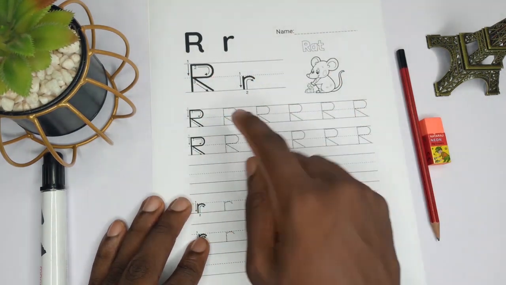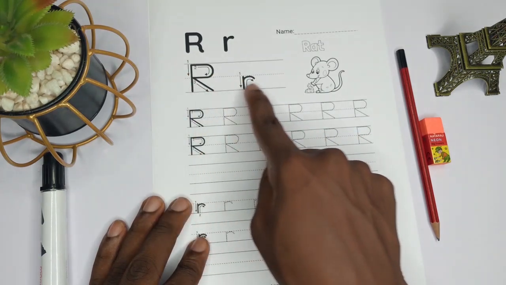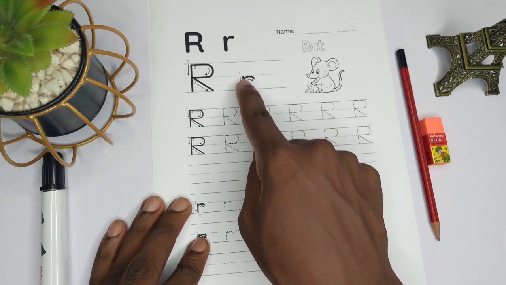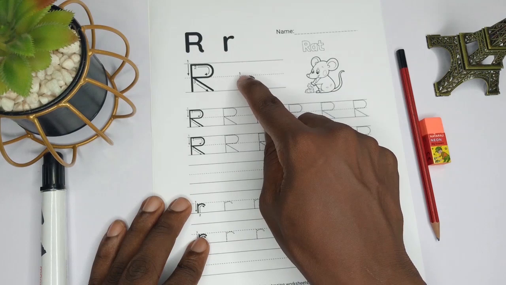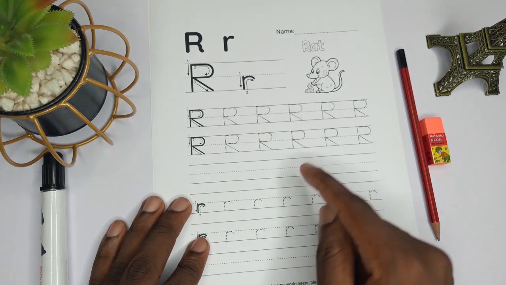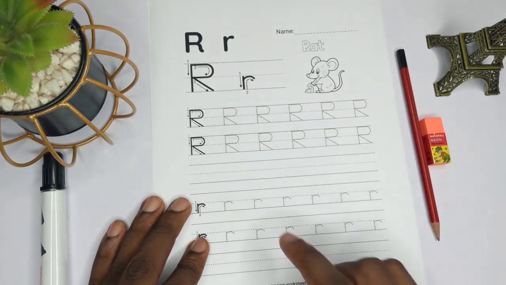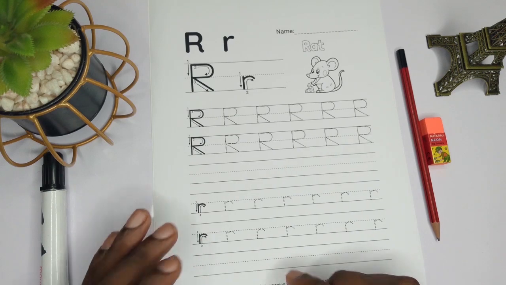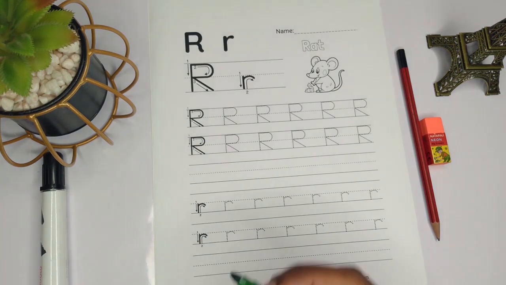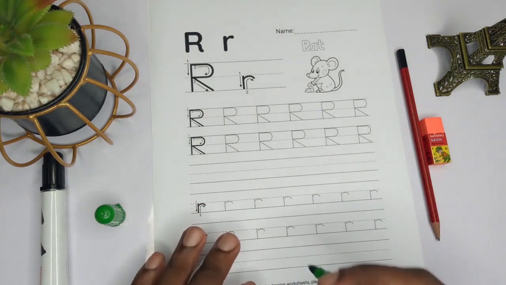For small r, it's very easy. Between the second and the last guideline, we draw a straight line, and then we make a small curve at the top touching the straight line, and that will give us small r. Alright, so let's proceed to look at how we write capital R.